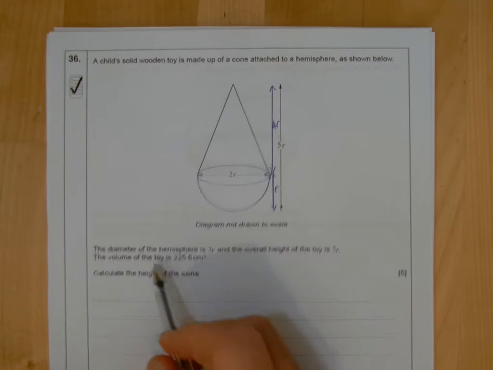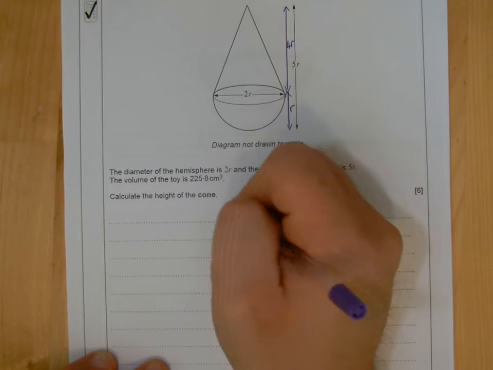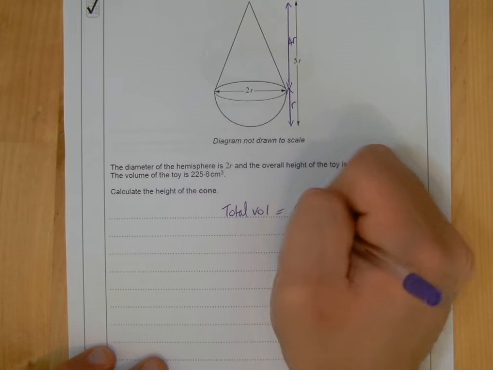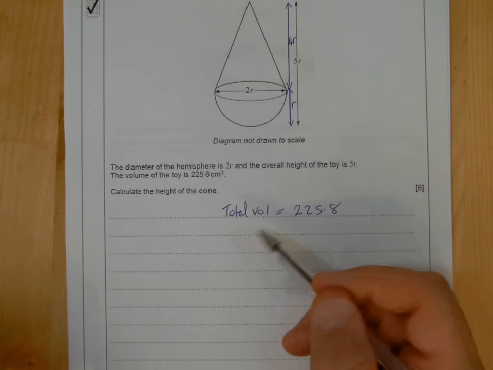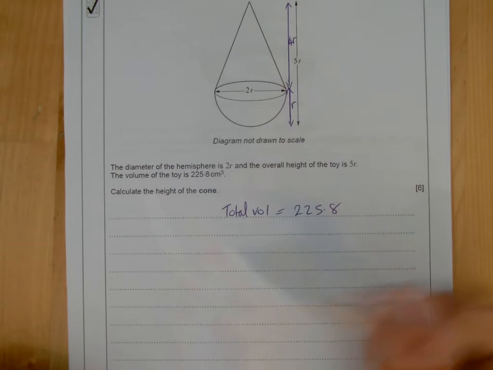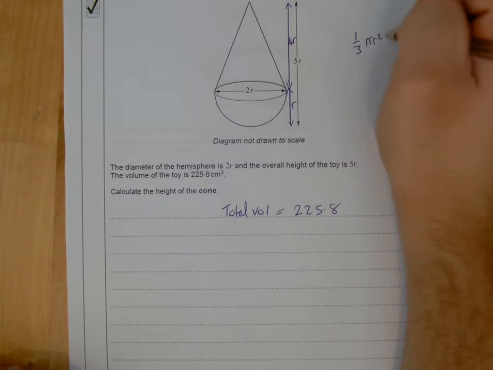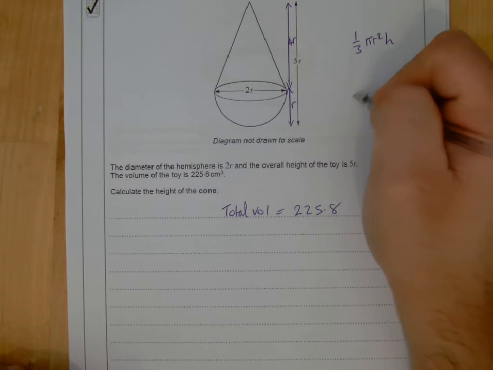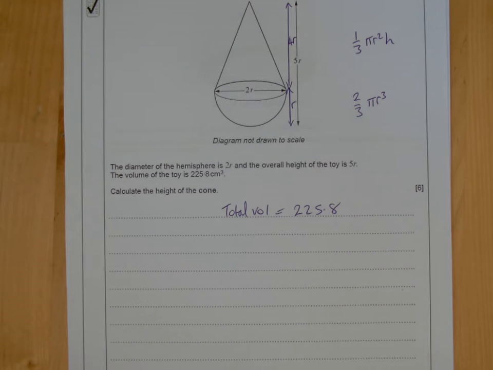So they say the volume of the toy is 225.8. So I like to start off with that. I like to say, look, the total volume is 225.8. And then what consists of this toy? What creates this volume? Well, of course, we've got the cone, okay? And the formula for a cone is 1/3 pi r squared h, which is given to us on page 2. And then we've got the hemisphere, which is 2/3 pi r cubed. Now that isn't given to us, but a sphere is given to us, which is 4/3, and then obviously the hemisphere is 2/3 pi r cubed.